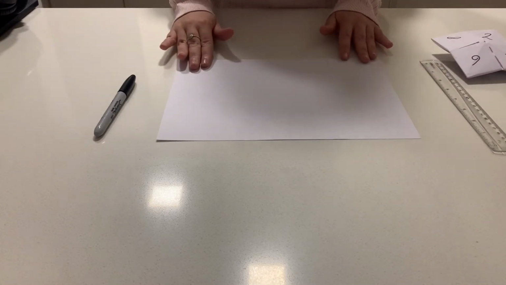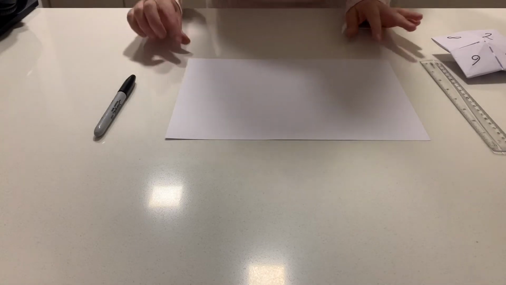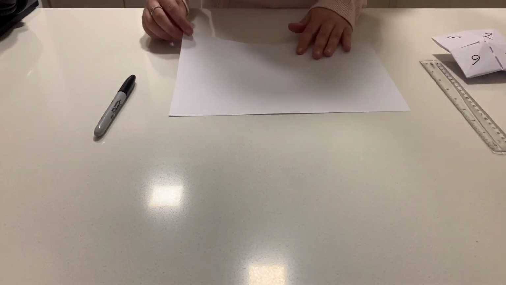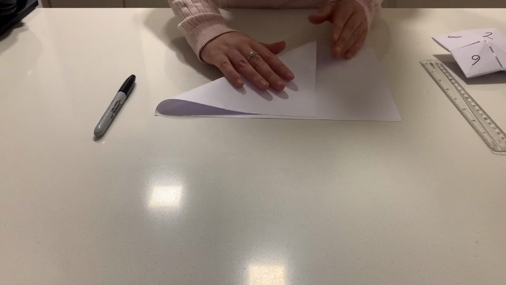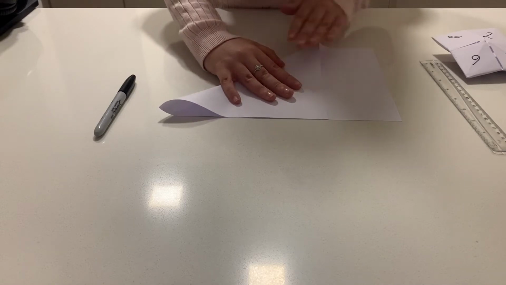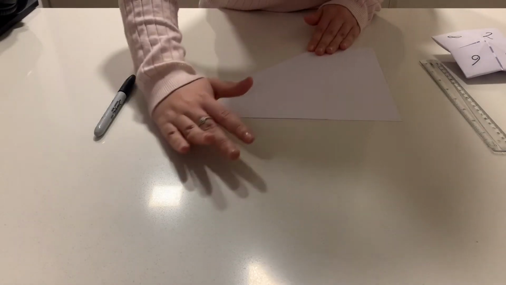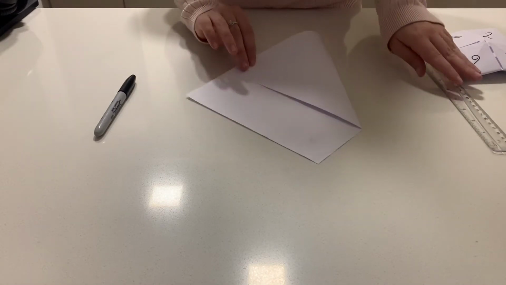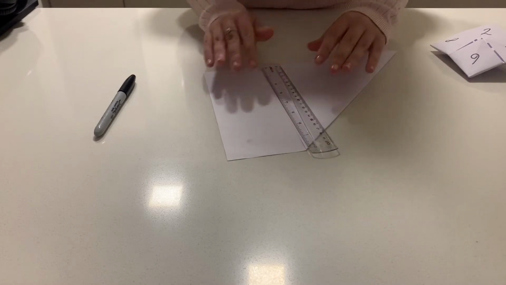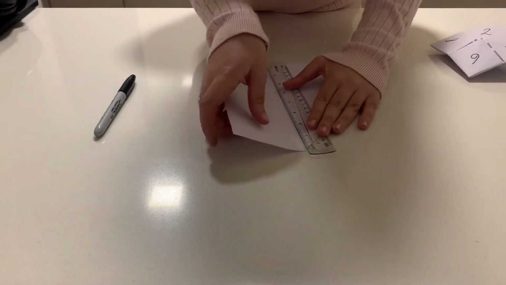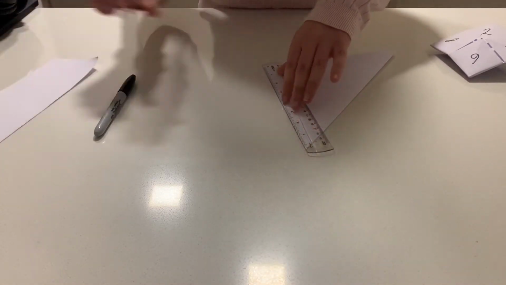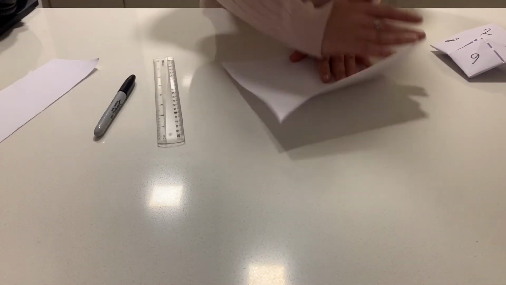Now to start off, you will need a square piece of paper. Mine is A4 and it is currently rectangular. So to create that square, all I'm going to do is fold it up like that, put a nice crease in it, and then I can see the amount that I need to cut off. So with my ruler, you could use scissors for this, I am then just going to trim it off to leave a square.